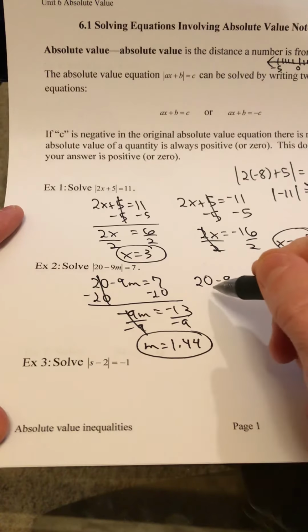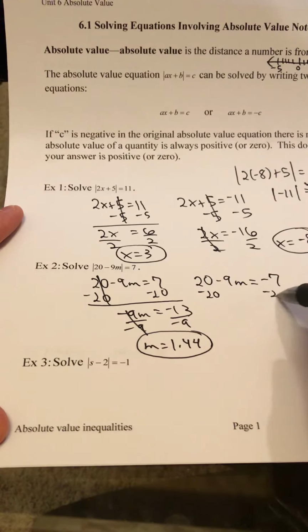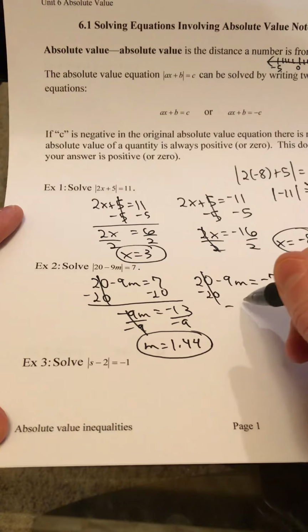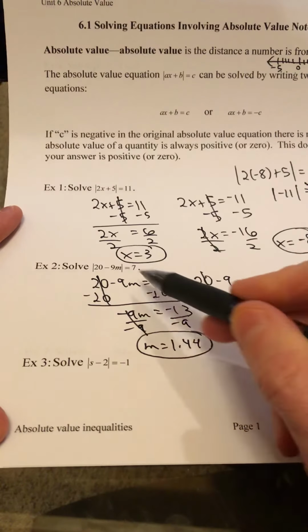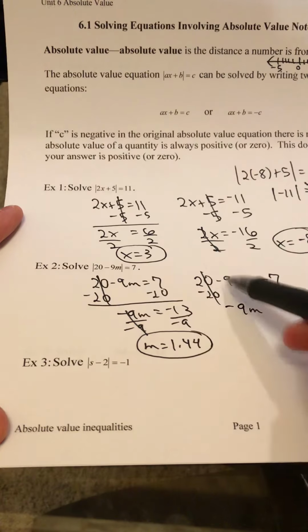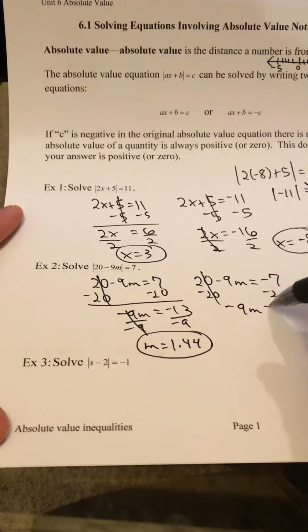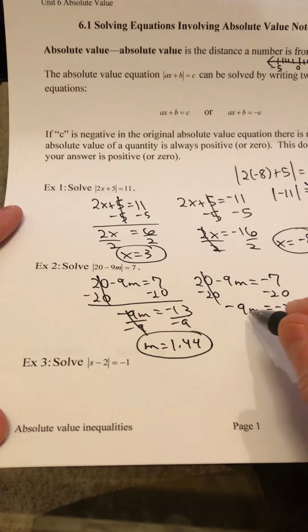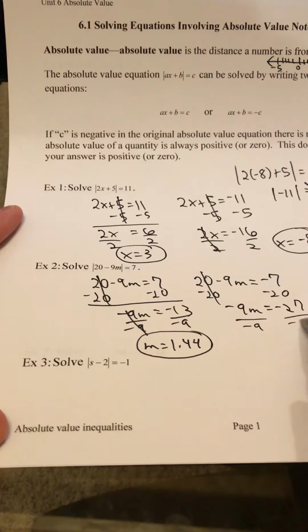Now, if we come over here to this one, subtract the 20, negative 9m, and also be careful when that is minus 9m, that you do bring down a negative. Negative 7 minus 20 is negative 27. And when we divide, negative 27 divided by negative 9 is 3.